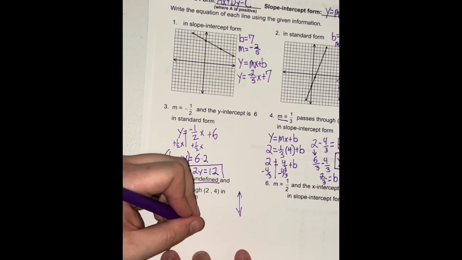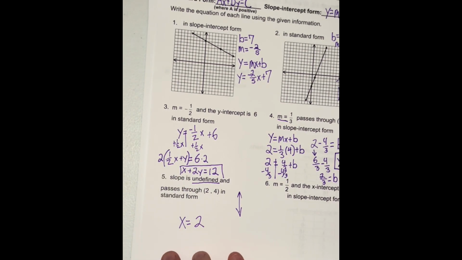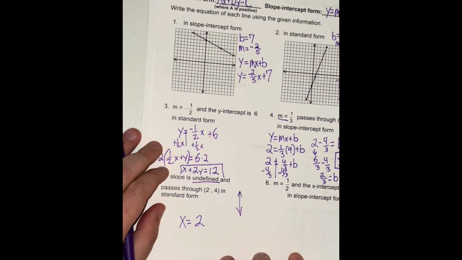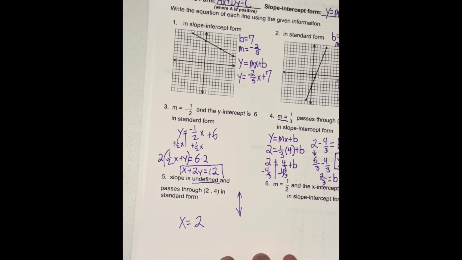So that line is actually just defined as x equals 2. And that's standard form. And if we thought of it as ax plus by equals c, then the b next to the y would be equal to 0. So that gets rid of itself, and we just end up with the x equals 2.